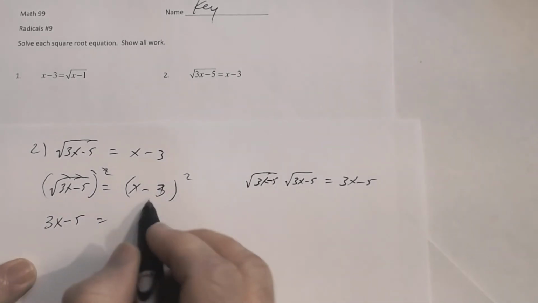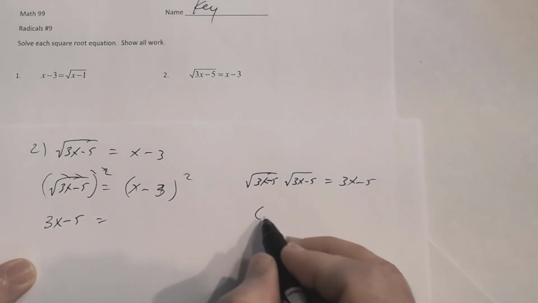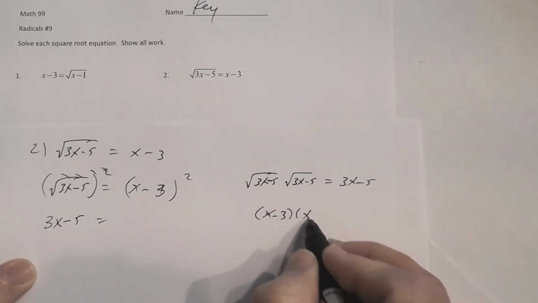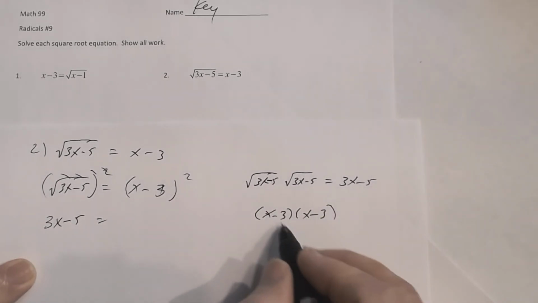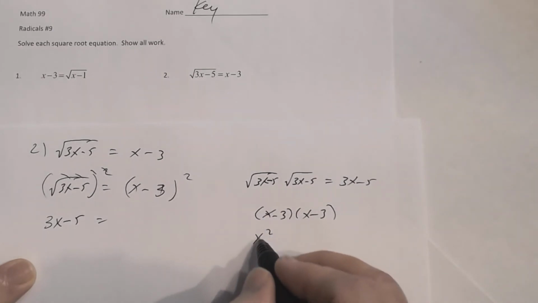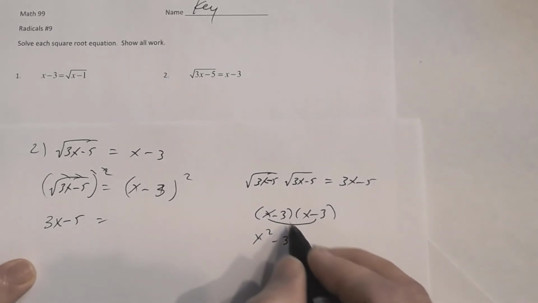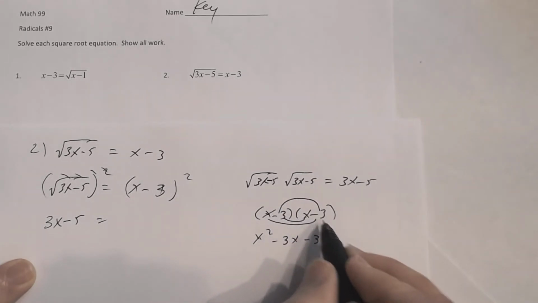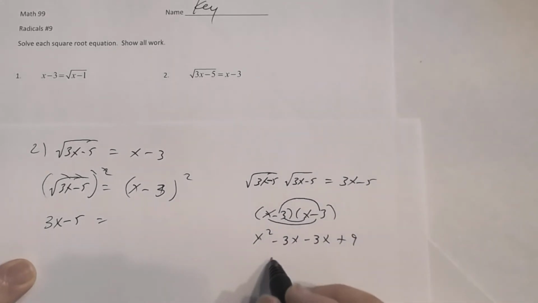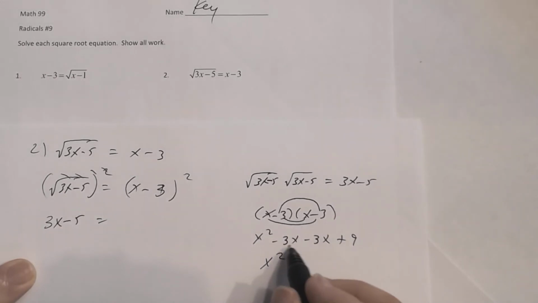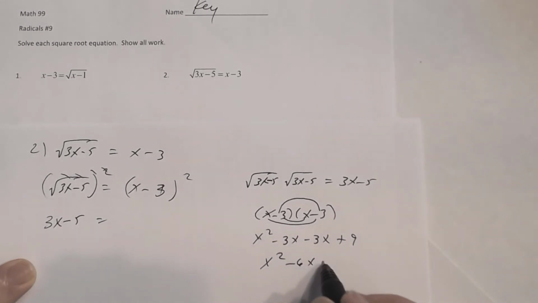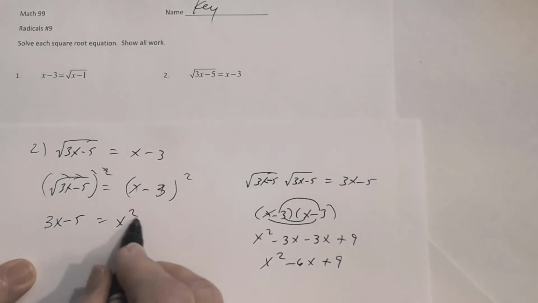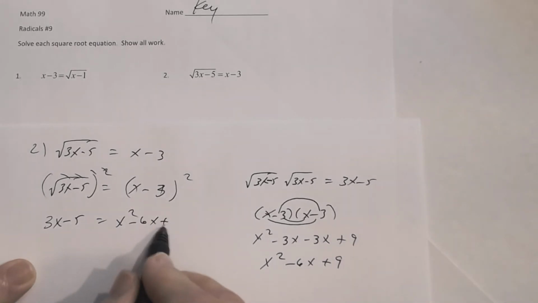Equal, now here I'm squaring a binomial, so let's do that work. When I square that binomial, x minus 3 times itself, and FOIL it out, I get x times x is x squared. The outer is a negative 3x. The inner is a negative 3x. The last, a negative 3 times a negative 3 is a positive 9. And so I get x squared, a negative 3x and a negative 3x is a negative 6x, plus 9. So that's x squared minus 6x plus 9.